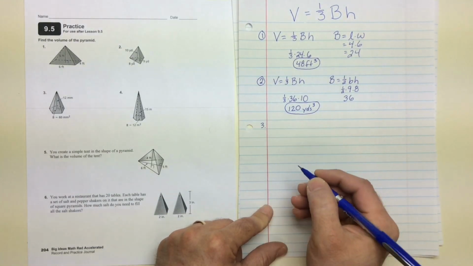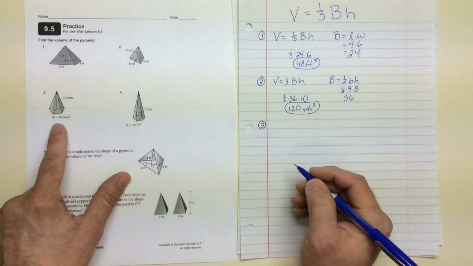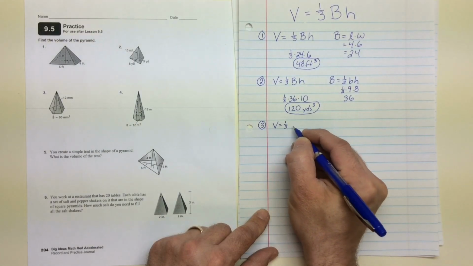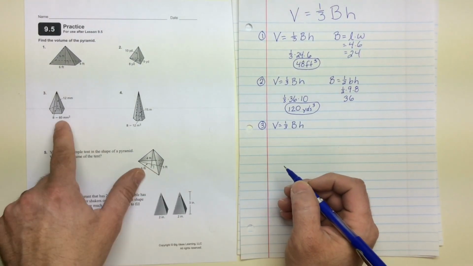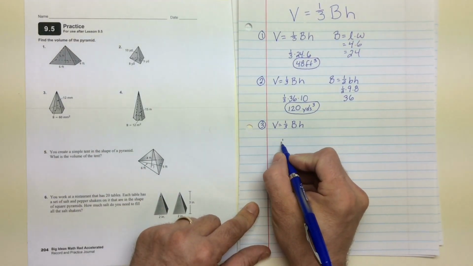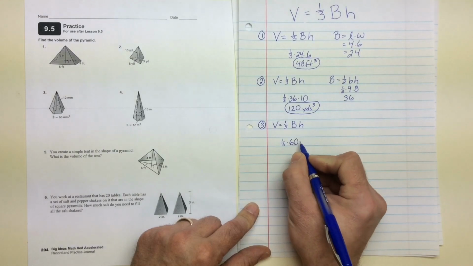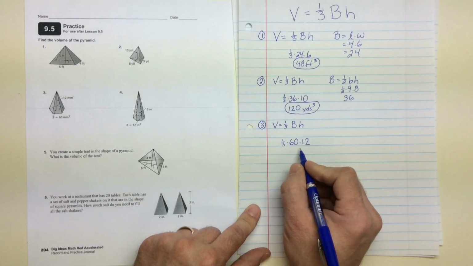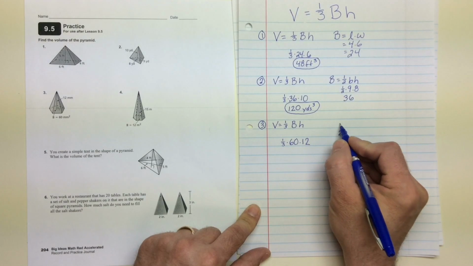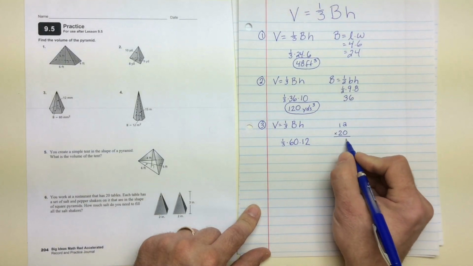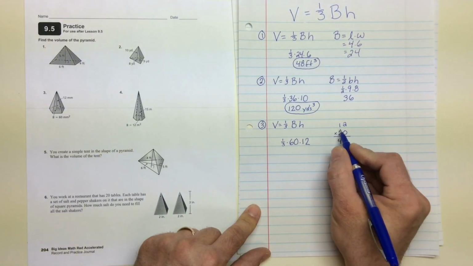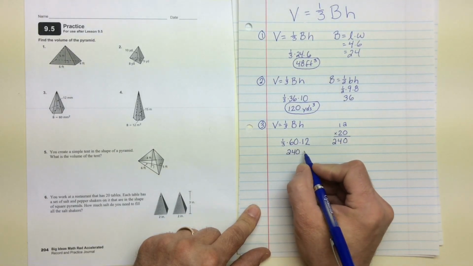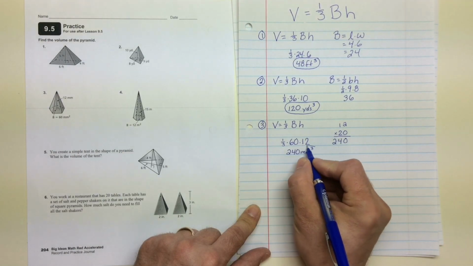Number 3. This is nice. They gave us the area of the base. So when I write my formula here, 1/3 big B H, I can just plug in 60 for the area of the base. So now I have 1/3 times 60 times the height, which is the 12. 1/3 of 60 is 20. And 20 times 12, 240. 240 millimeters cubed.